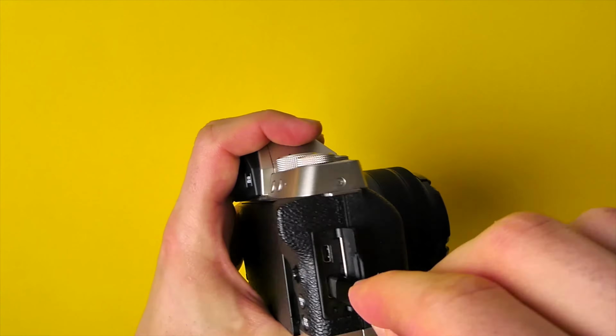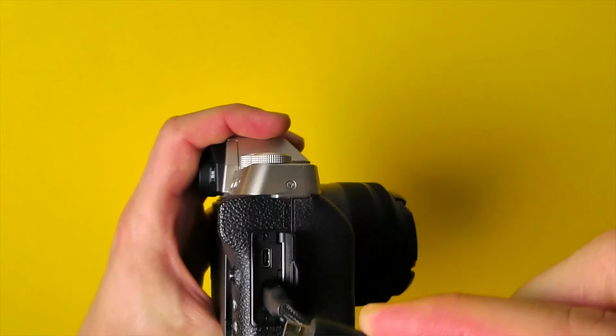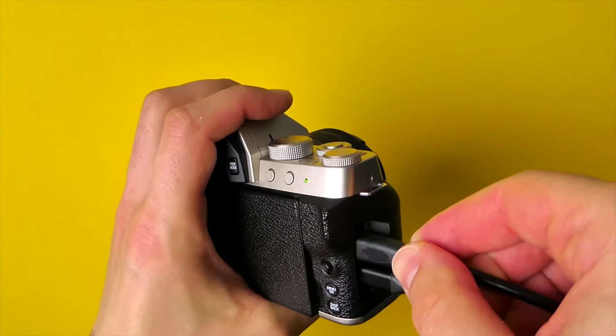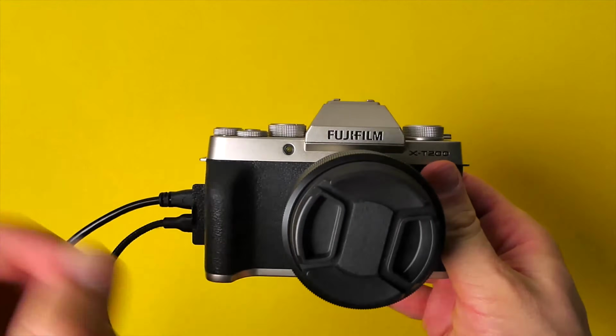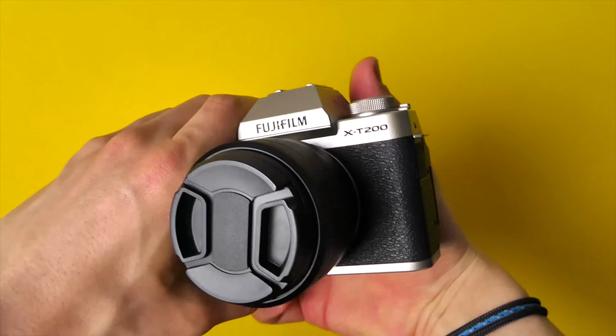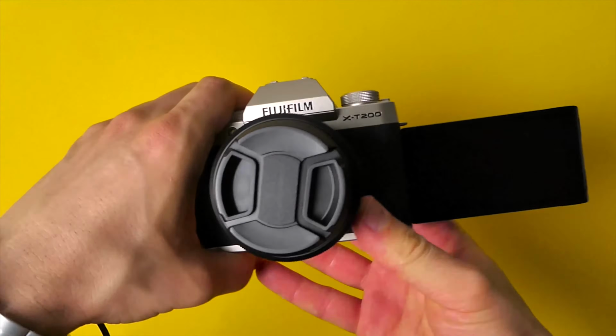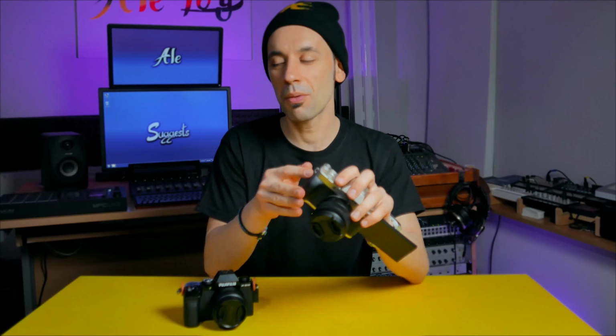Whereas the X-T200 does not have that, you will be able to have your jack connected here and still be able to see most of your shot, and then all the other cables are just connected here on the other side, which makes a lot of sense. Why would you do that, Fuji?